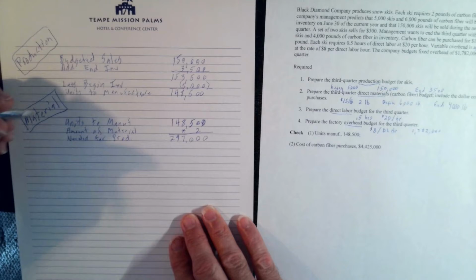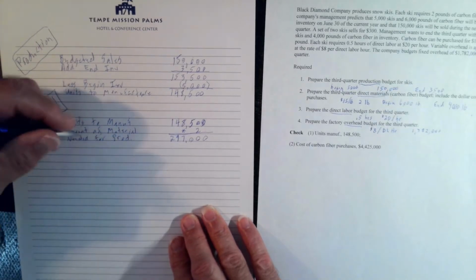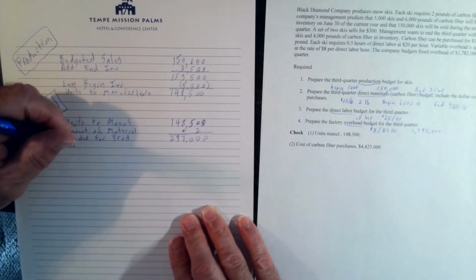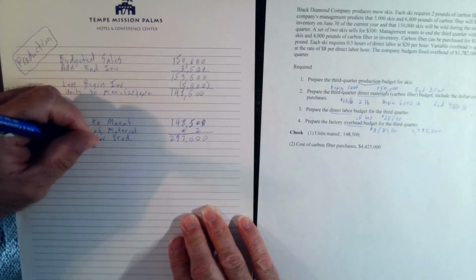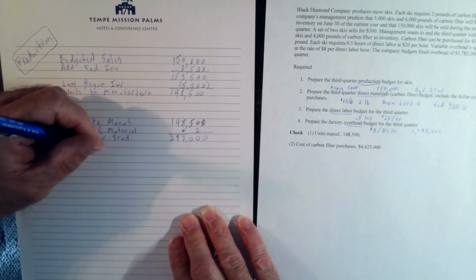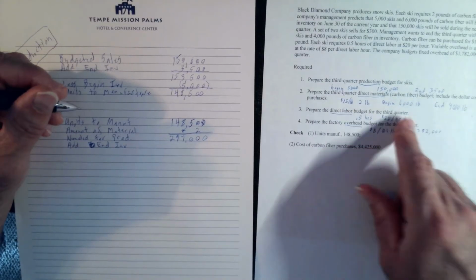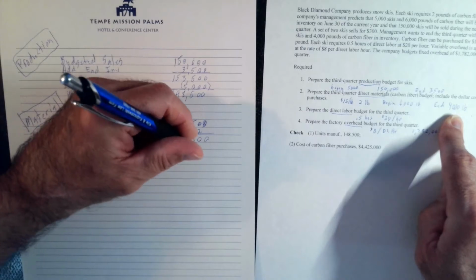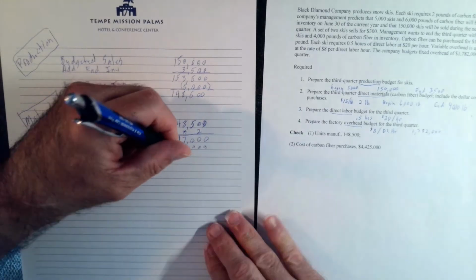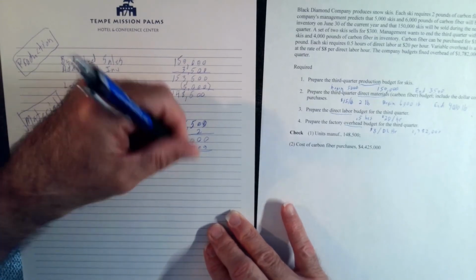Then I do the same thing as what I did in my production budget. I add ending inventory, I subtract beginning inventory. So let's go with that. I'm sorry, I add ending inventory, my bad. And my ending inventory was right here, 4,000 pounds. So 4,000 pounds is going to give me 301,000.